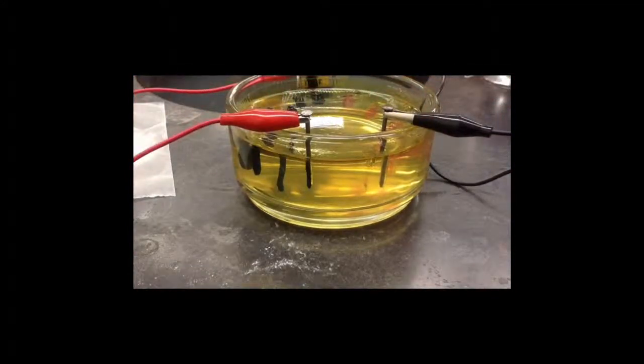As soon as the nails are placed in the solution, they instantly start reacting. Notice the different colors forming at both nails.